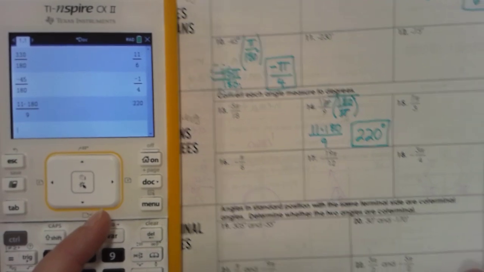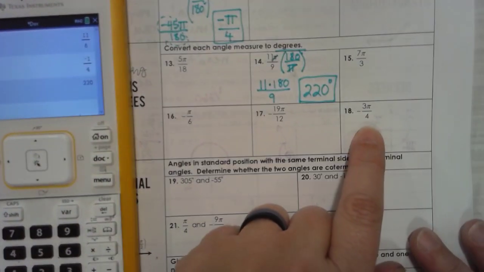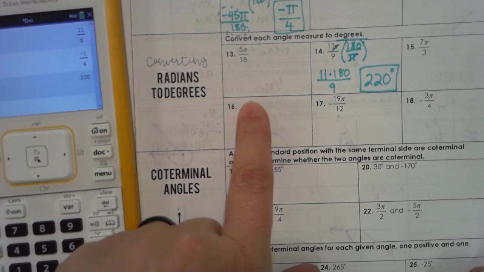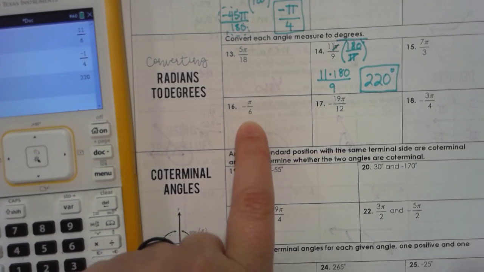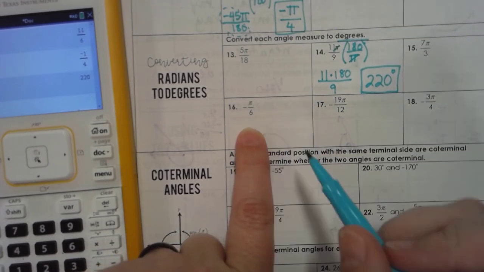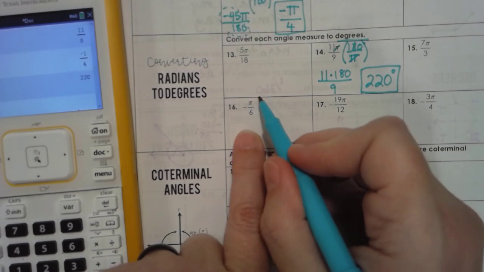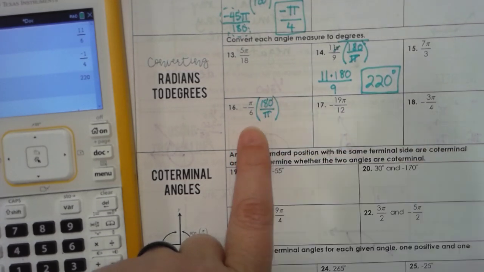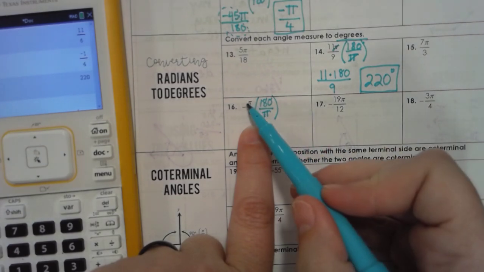Okay. All right, let's do one more. What about, let's do this one. How about negative pi over 6? It's already in radians. We're going to change it to degrees. So we want to get rid of the pi. So we're going to multiply it by 180 over pi. So the pi's are going to cross out.